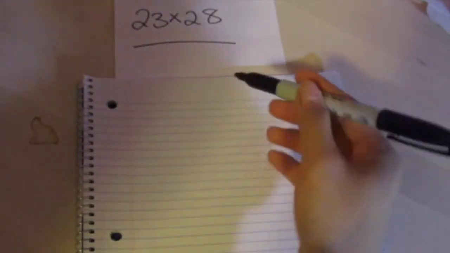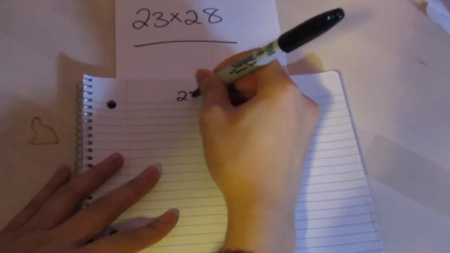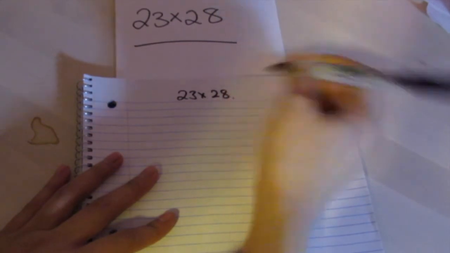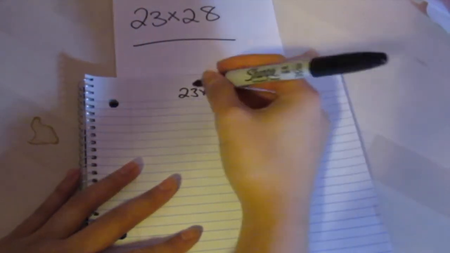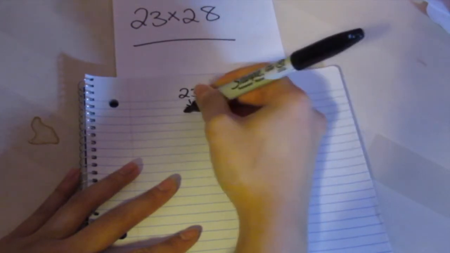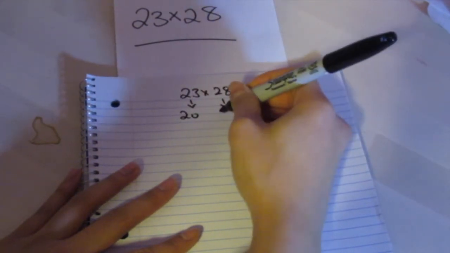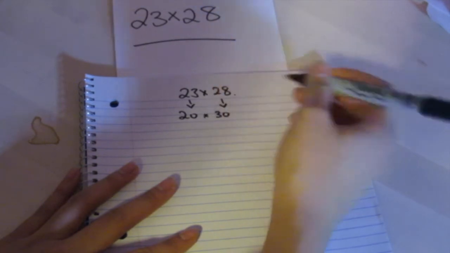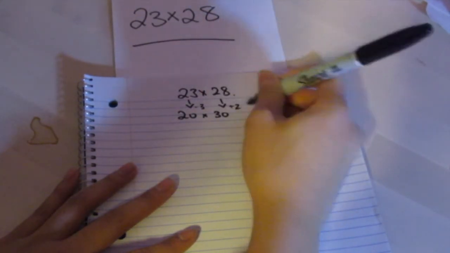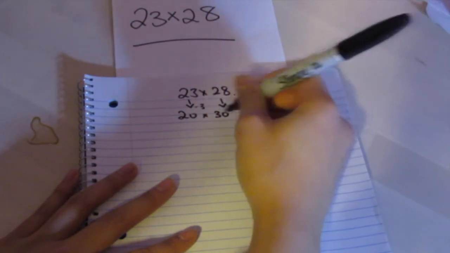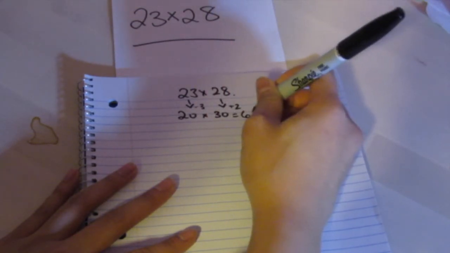Okay, so for my personal strategy, I'm taking 23 times 28. And then from this, I'm going to simplify it. Let's make it easier to start with. So making the 23 into a 20 and the 28 into a 30. And here, notice we have subtracted 3 and we have added 2 here. 20 times 30 equals 600.